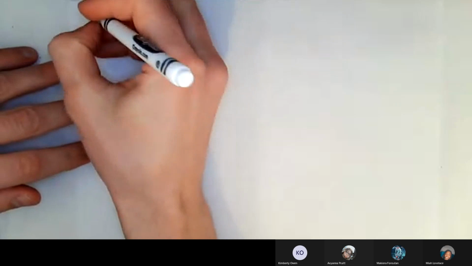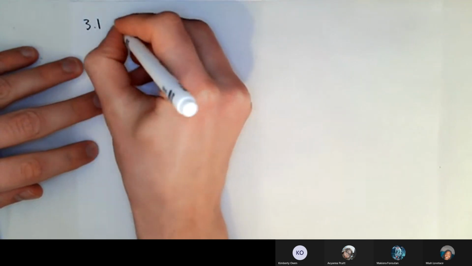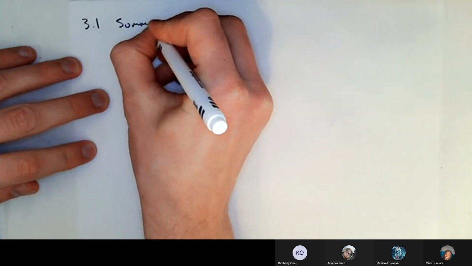There we go. Okay, so we've talked about maximum and minimum last time. We talked about graphing quadratic functions. So given a quadratic function, here's what you need to be able to do. So this is the 3.1 summary.